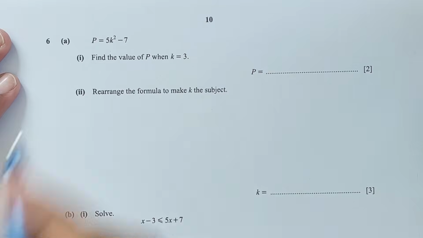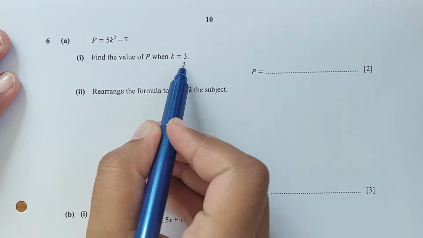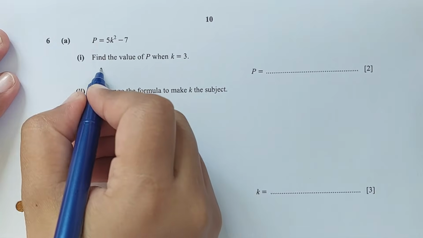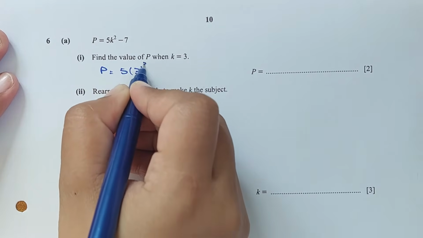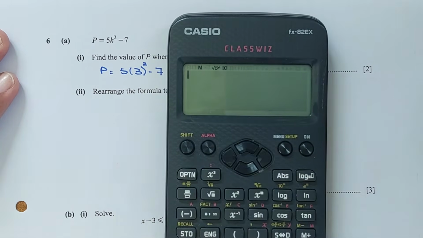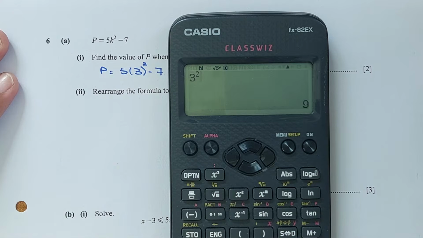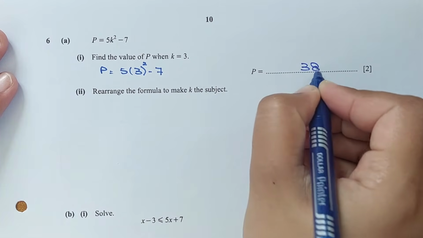Question number 6, part A. P equals 5k squared minus 7. Number 1, find the value of P when k is 3. So P is equal to 5 times 3 squared minus 7. Okay, so 3 squared is 9, times 5, subtract 7 is 38. The P value is 38.